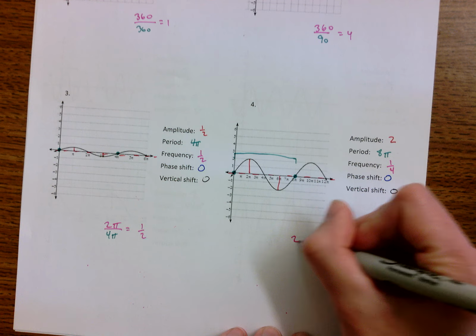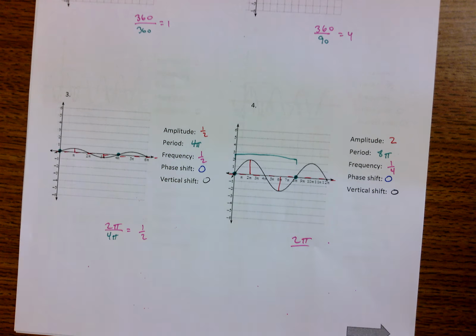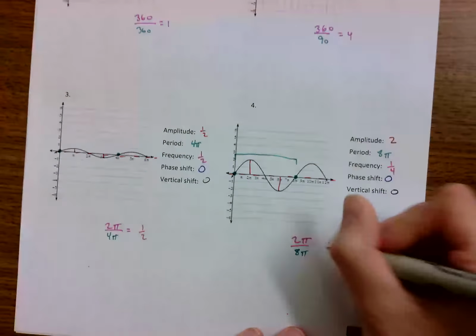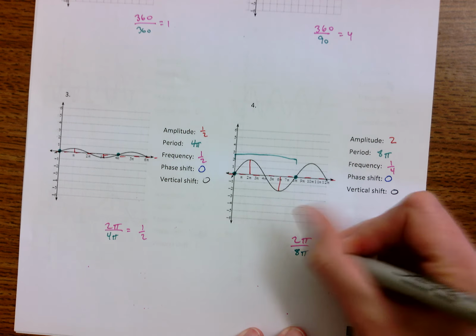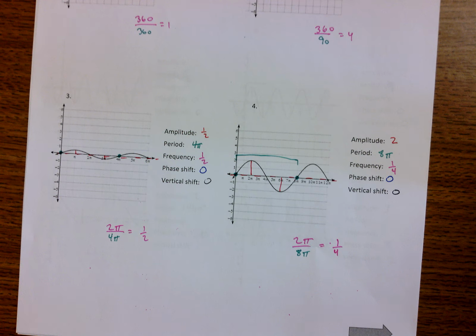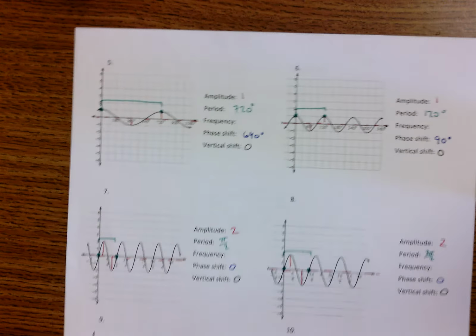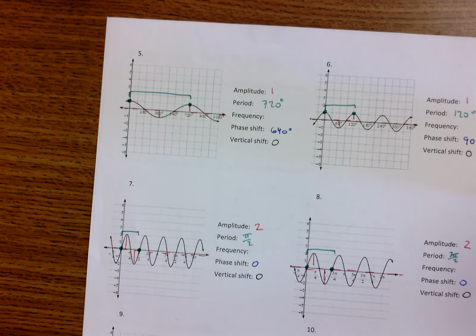Okay, or again, I could do 2 pi divided by the period that we found, 8 pi. The pi's would cancel. 2/8 simplifies to 1/4. So that's my frequency. Frequency, I think, is the most complicated of them all, but it's not awful.